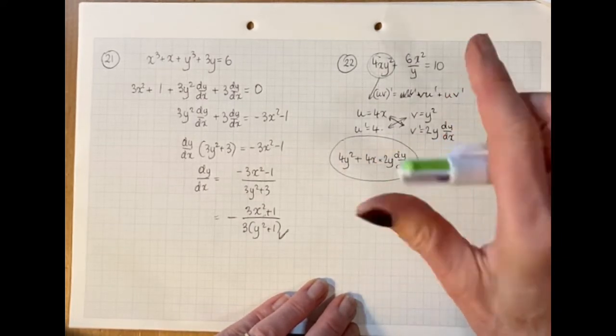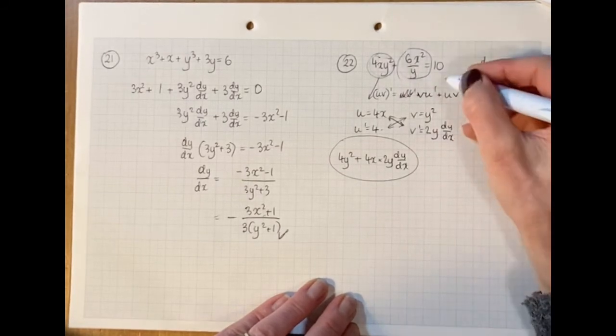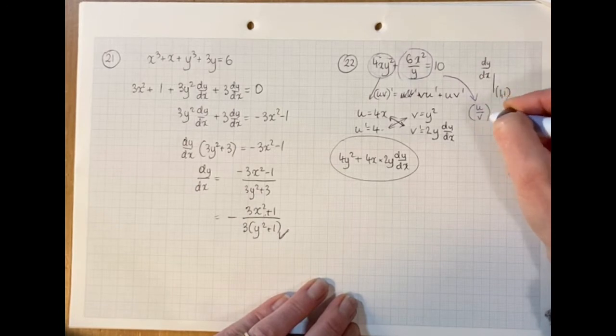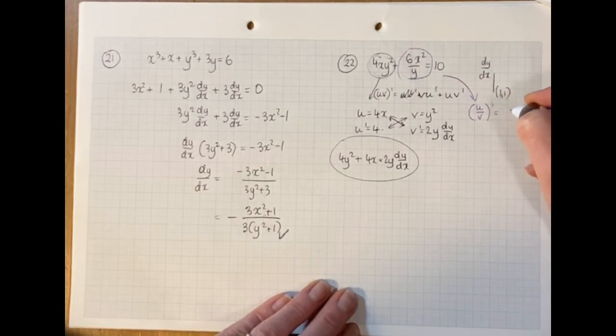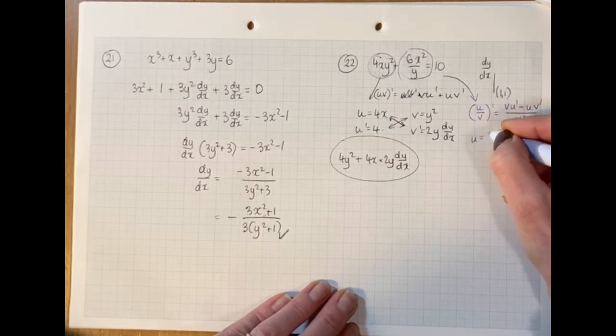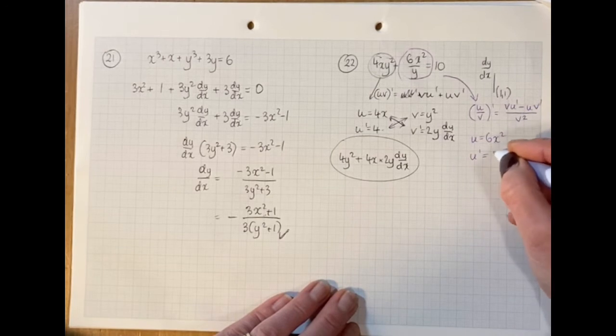Using the second part, we are going to use the quotient rule. So the quotient rule is going to be (u/v)' which is (vu' minus uv') over v squared. So u is equal to the numerator, 6x squared. Let's differentiate to give you 12x. v is the denominator, so that's y, which differentiates to dy/dx.